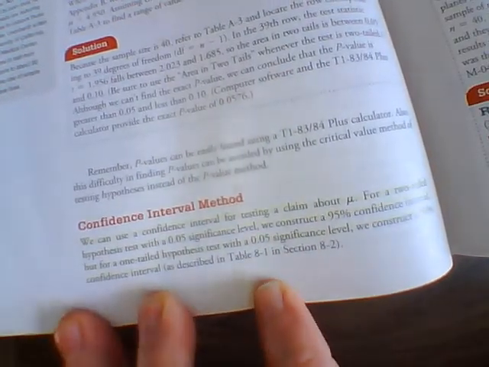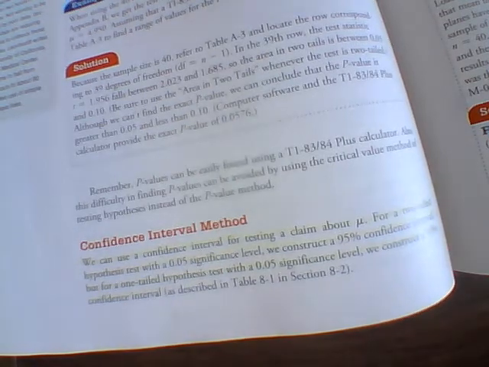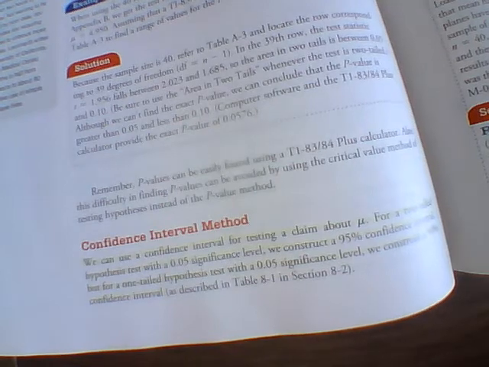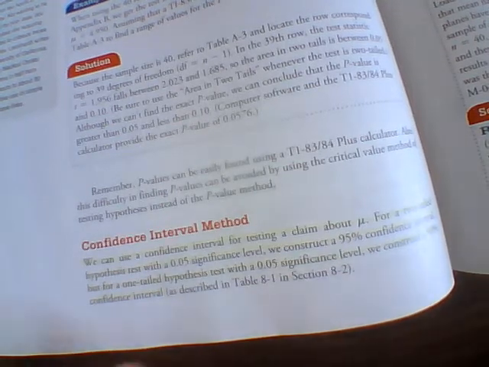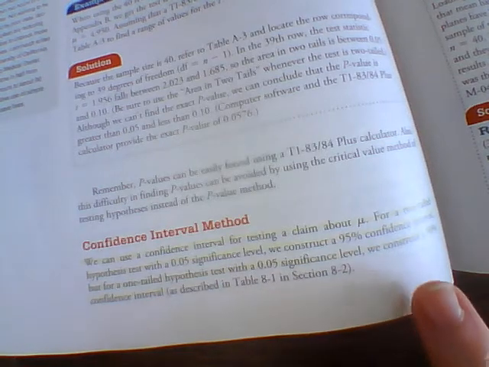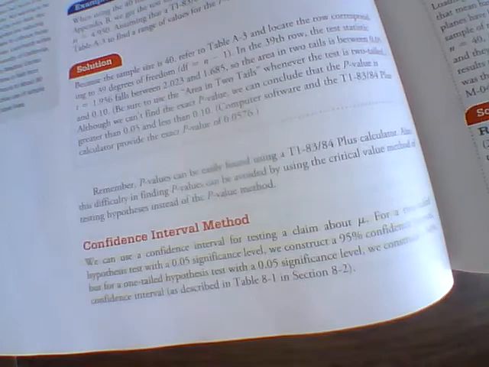We can use a confidence interval for testing a claim about mu. For a two-tailed hypothesis test with a 0.05 significance level, we construct a 95% confidence interval. But for a one-tailed hypothesis test with a 0.05 significance level, we construct a 90% confidence interval. So something that we want to pay attention to. Once again, this is page 430, going through page 430 is where this was found.